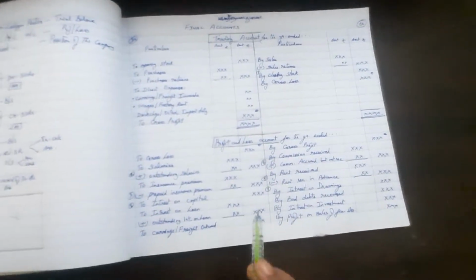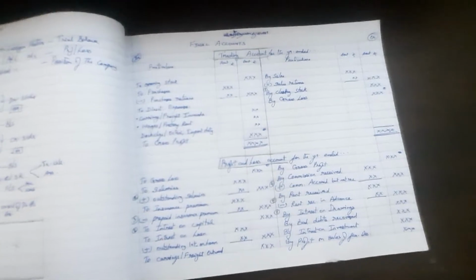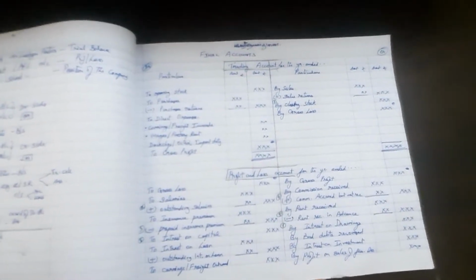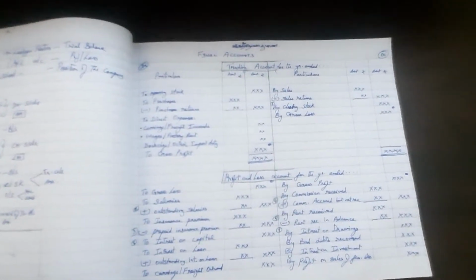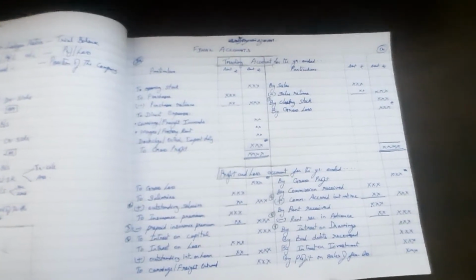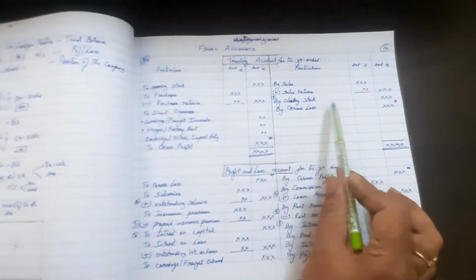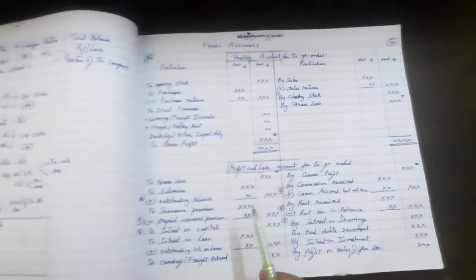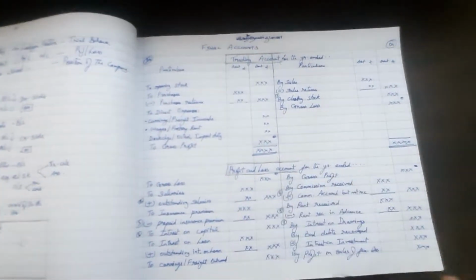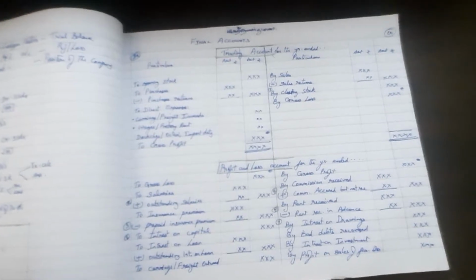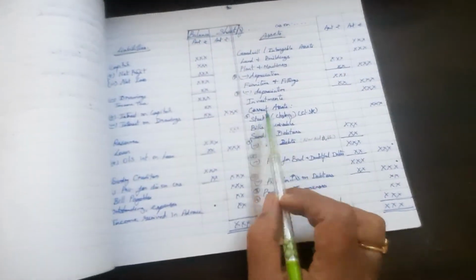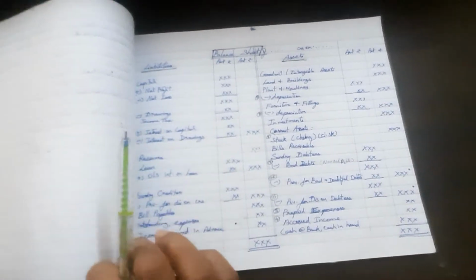We know the rule that the item given in the adjustment has a twofold effect, and the item given in the trial balance will have a one-fold effect. The first seven adjustments, quickly: the first was closing stock. It has one effect in the trading account and another in the balance sheet, on the asset side, under current assets.